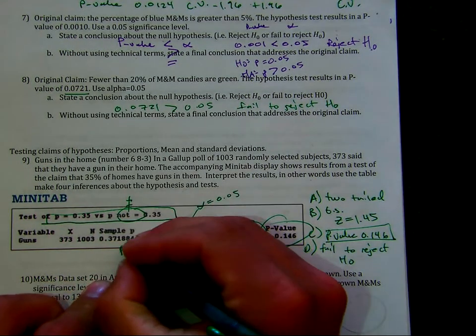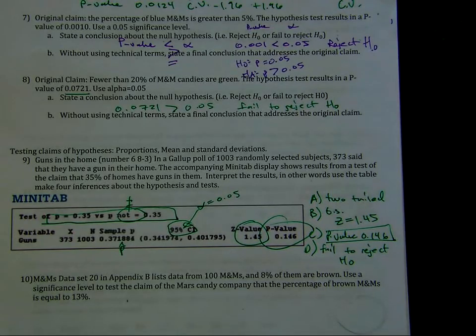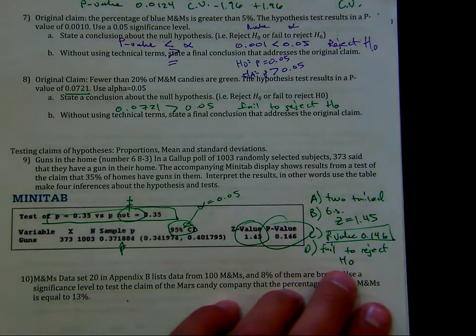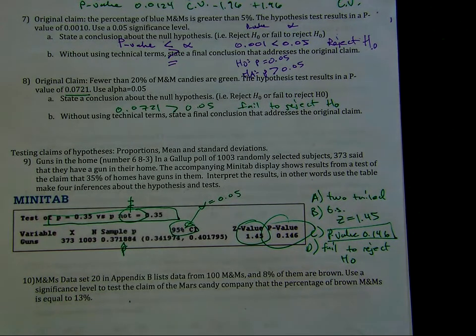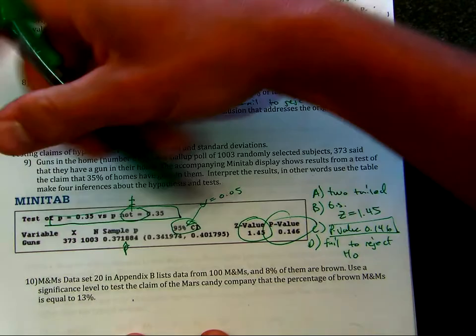How would we say this now? If we go back to the whole idea of fail to reject the null, I don't understand what that means. So let's talk about it in terms of something a normal person might say. So you might say there's not sufficient evidence to warrant rejection of the claim that 35% of homes have guns in them. In other words, this likely could be true, so we can't reject it. Okay?